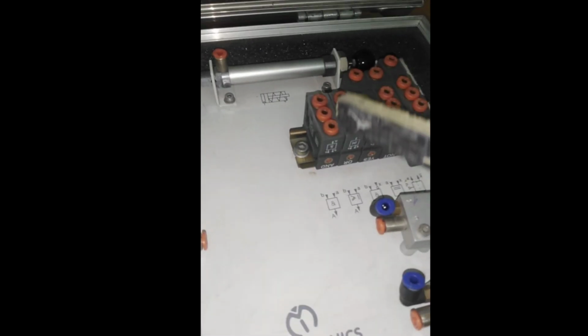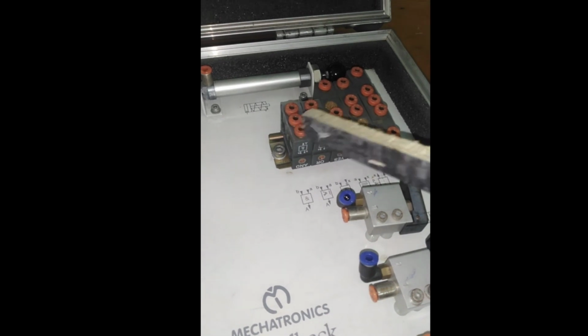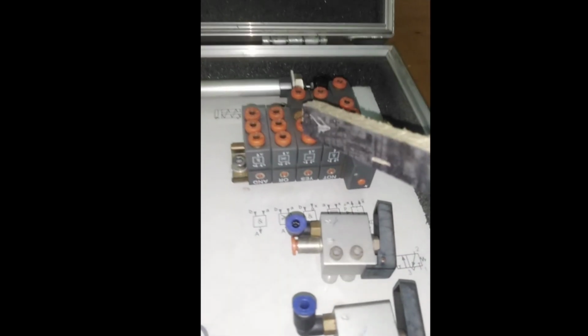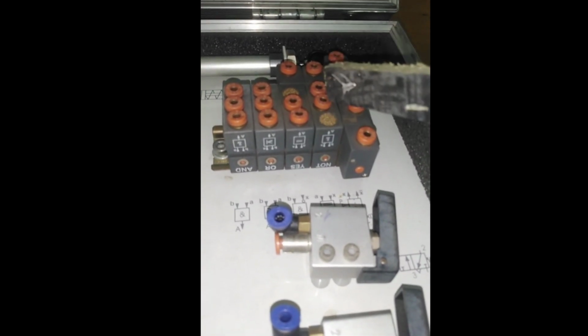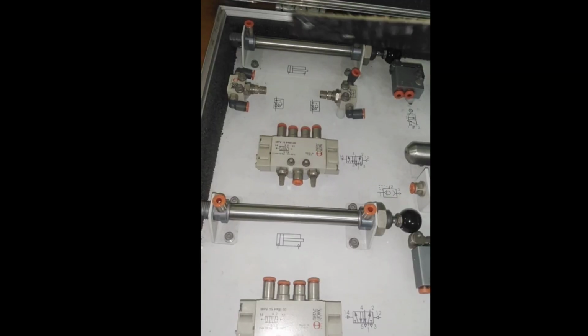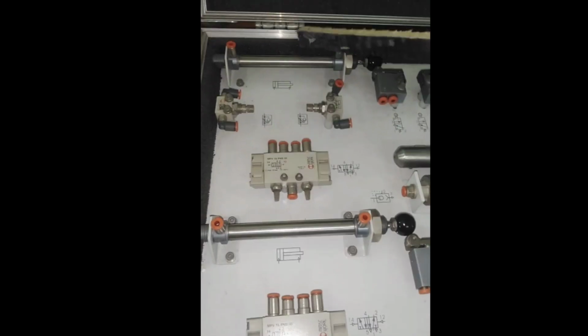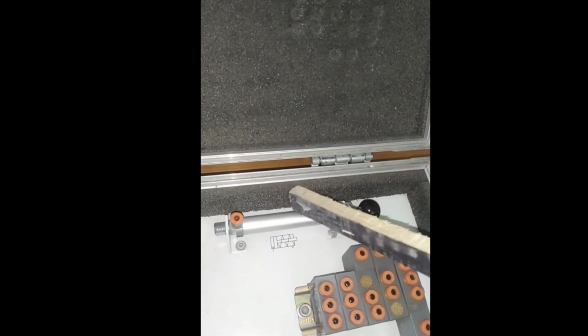This one is the AND gate module. This one is the OR gate module. This one is the YES gate module. This one is the NOT gate module. These two are the double acting cylinders. And this one is the single acting cylinder.